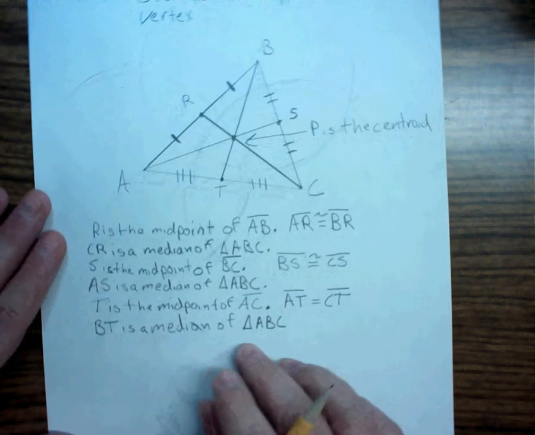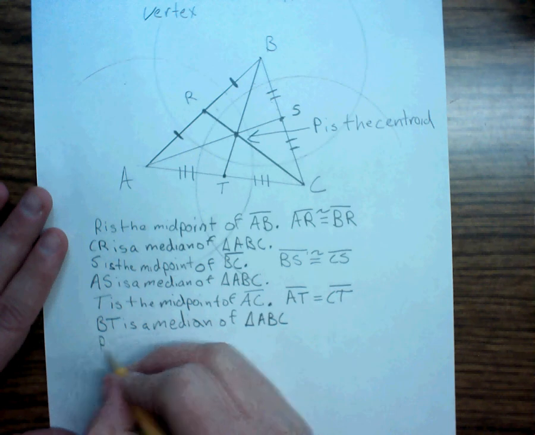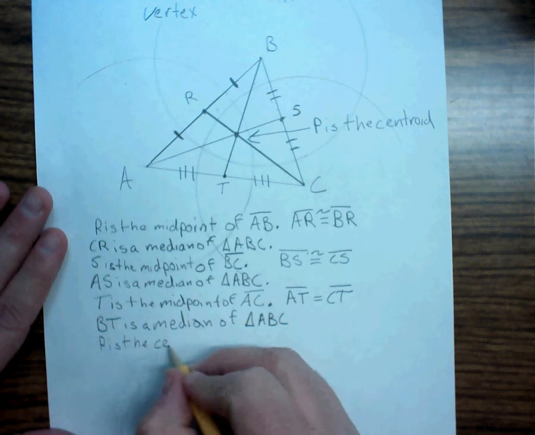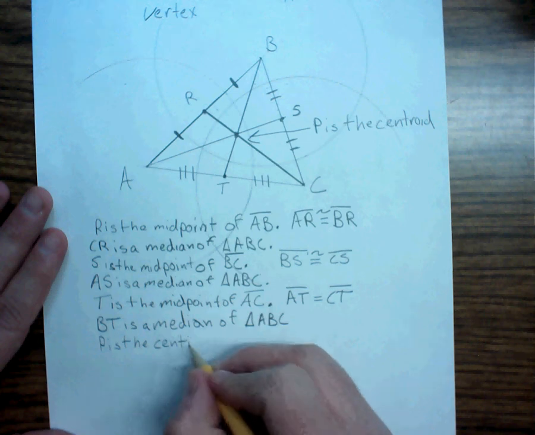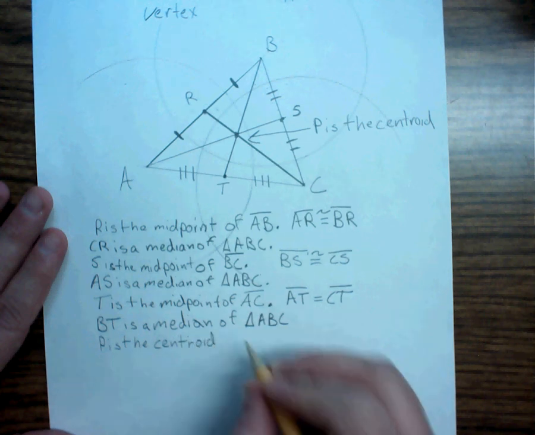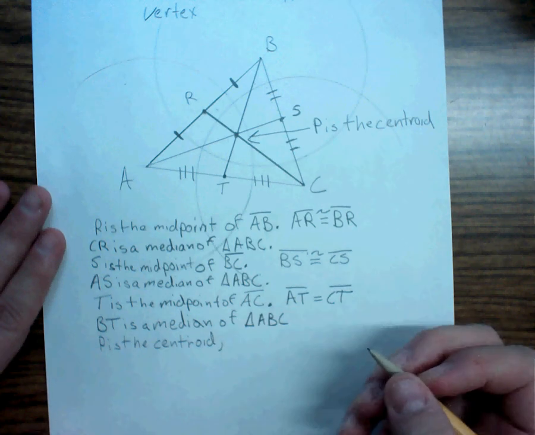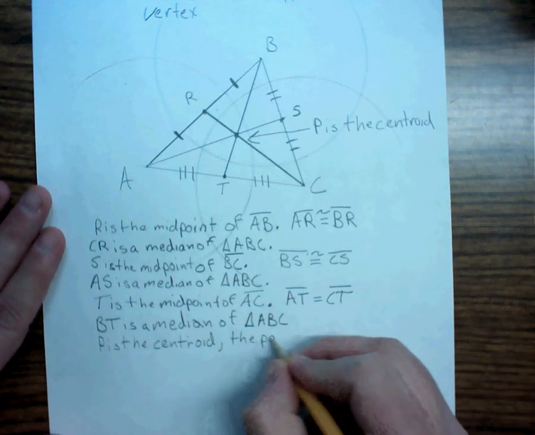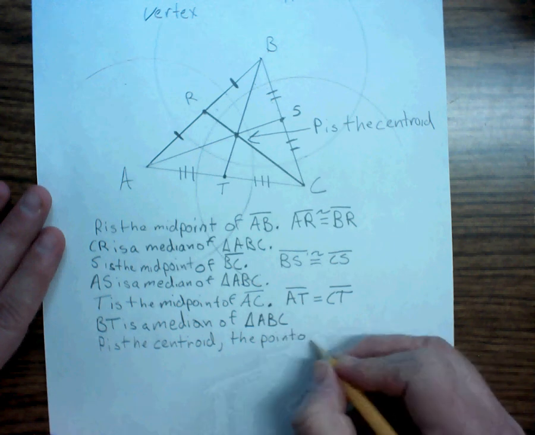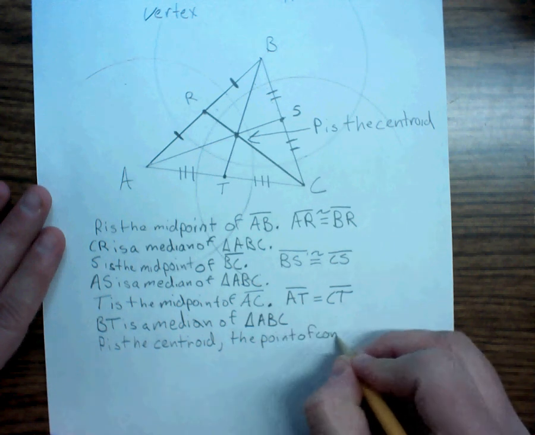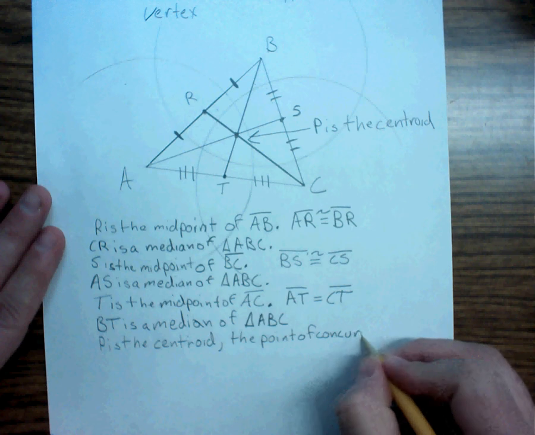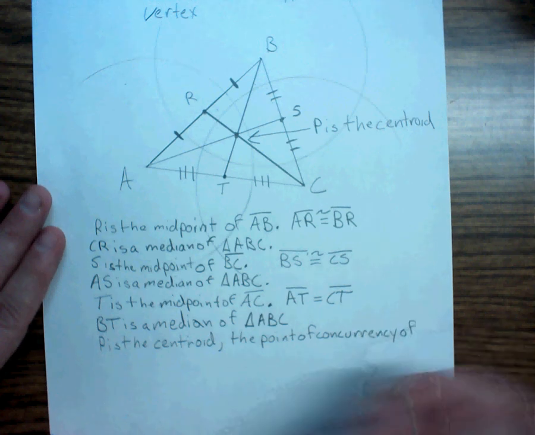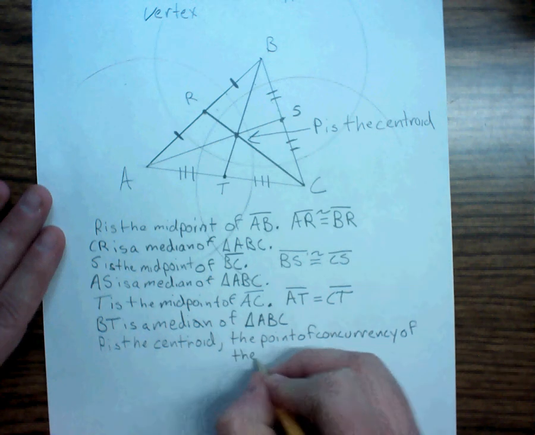And then to clearly define what it is, P is the centroid, the point of concurrency of the medians.